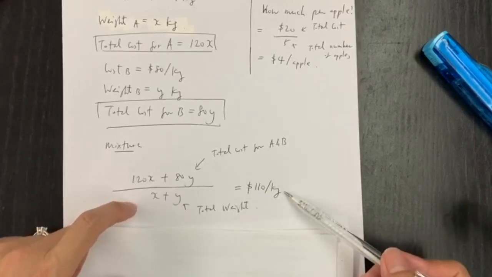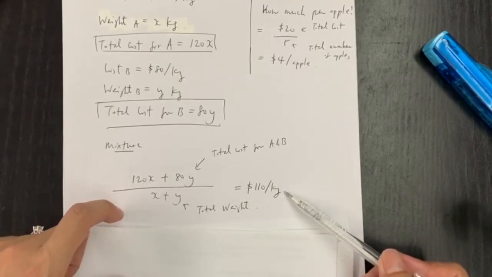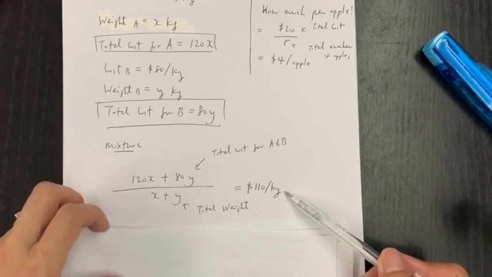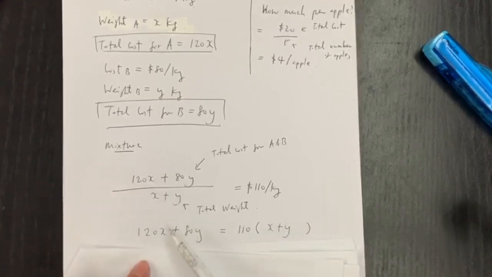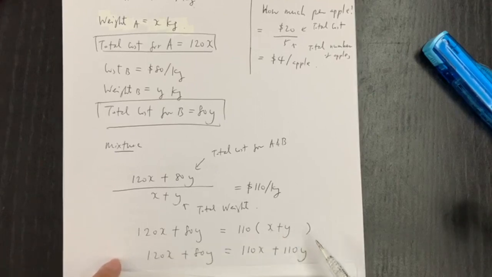Now we need to simplify the equation to get X to Y. So move the X plus Y to the right-hand side, so that we have 120X plus 80Y equals 110 times the whole thing. Using brackets is very important. Then expand these parts, so that will be 110X plus 110Y.